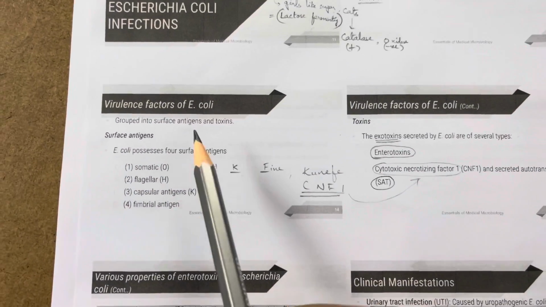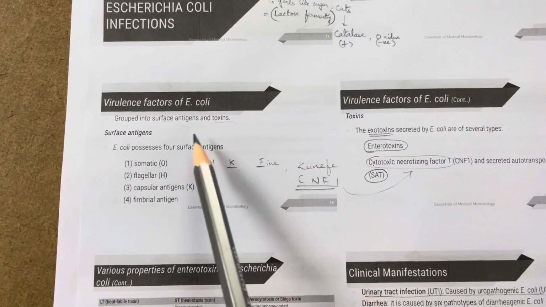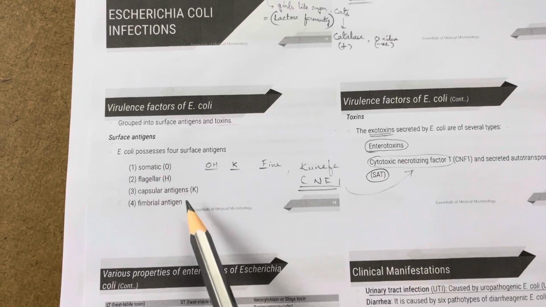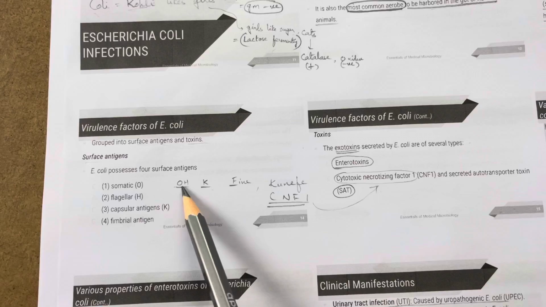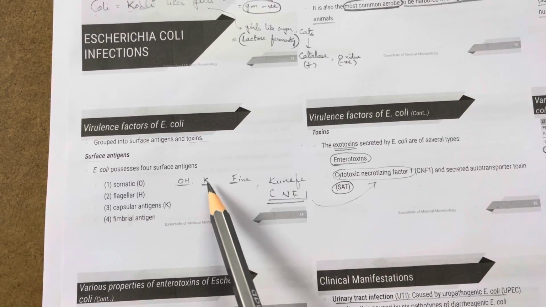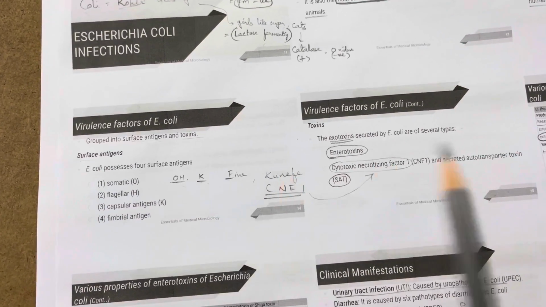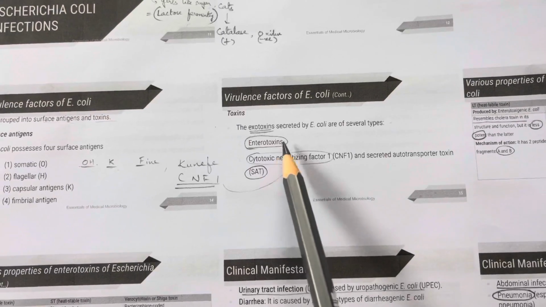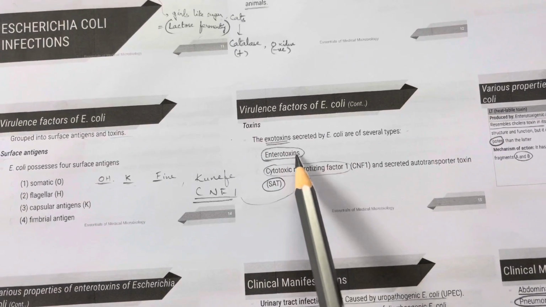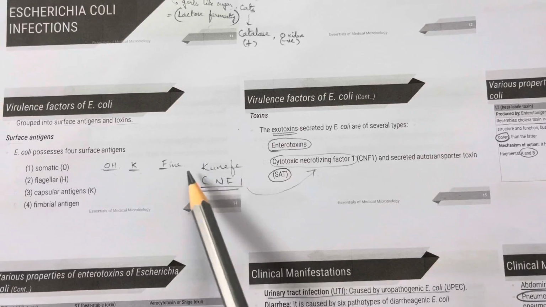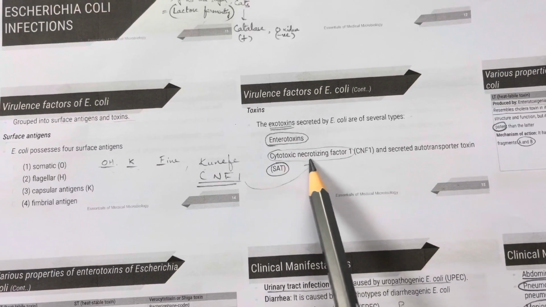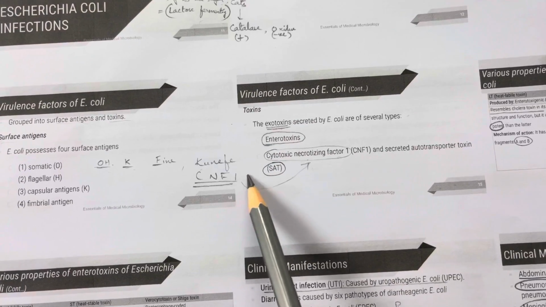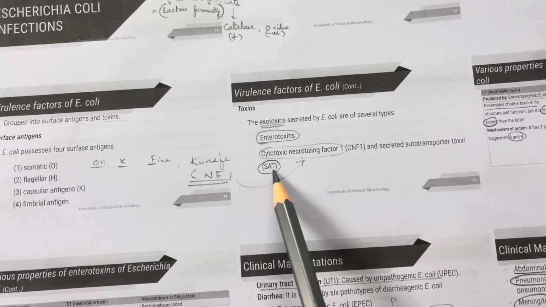So virulence factors can be grouped into surface antigens and toxins. There are 4 surface antigens: O, somatic, flagellar H, capsular K antigens, and fimbrial antigens. So what are the toxins? Exotoxins are of several types. You have enterotoxins, CNF, cytotoxic necrotizing factor 1, CNF1, and also SAT, secreted autotransporter toxin.